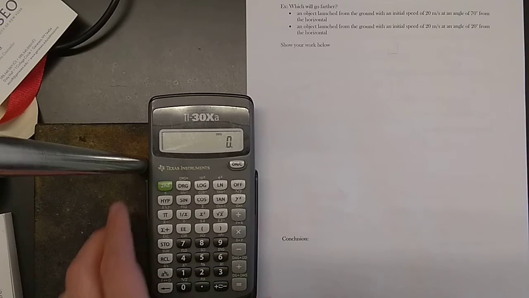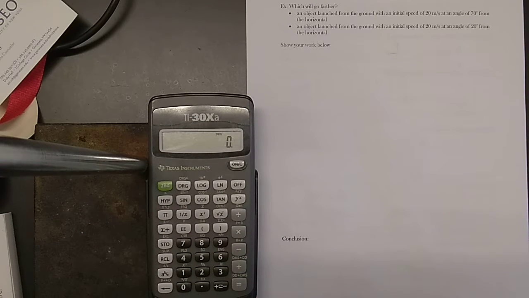Okay, welcome to our last example video for projectile motion. What I'm going to do here is walk through one calculation while narrating what I'm doing, and then for the second one I'm going to be quiet and just calculate it very quickly. So follow along with me for the first set of calculations, and then pause it, try the second one on your own, and see how close you can get.